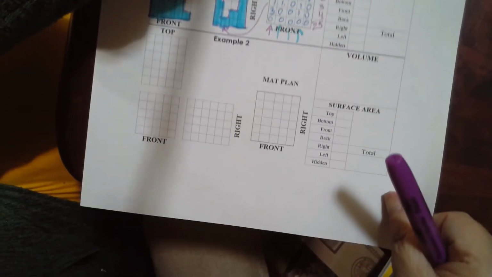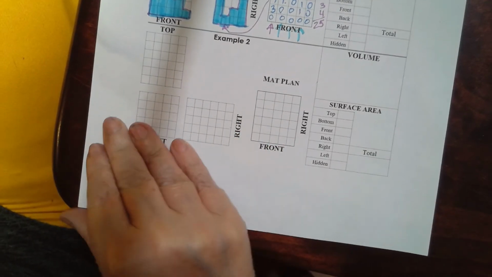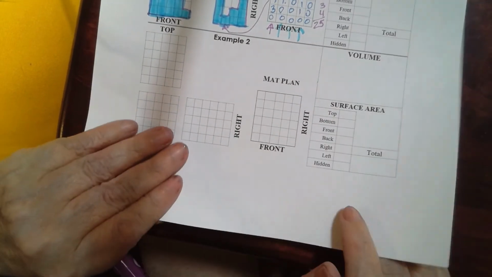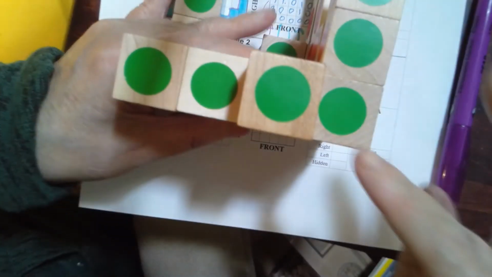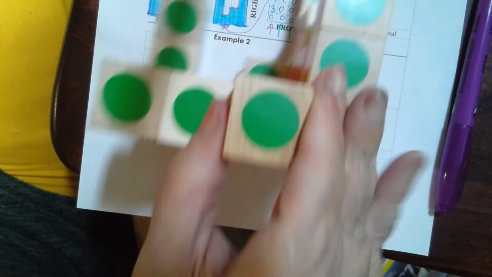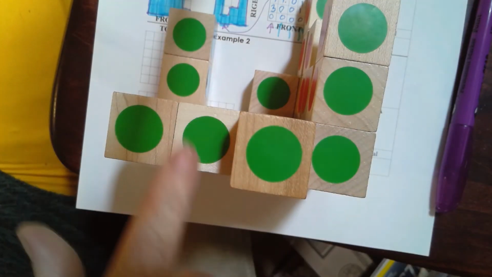Now the next part of this is figuring out the surface area. The surface area can be very difficult. We've got this object, and we could start counting up the number of green stickers, and we'd know how many squares we have on this side.